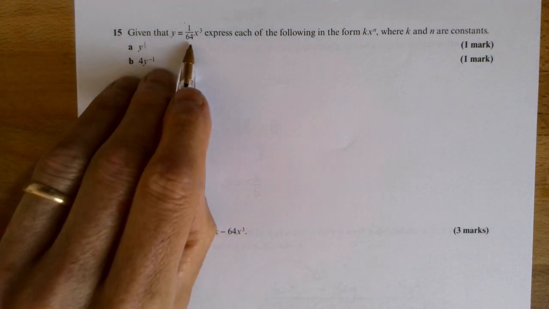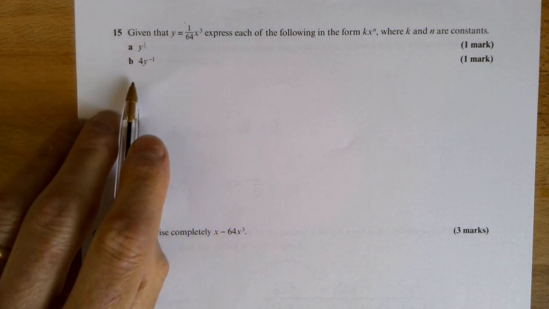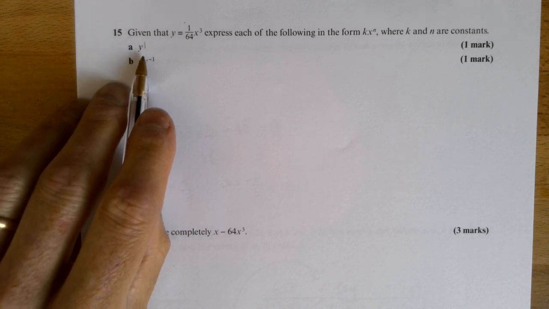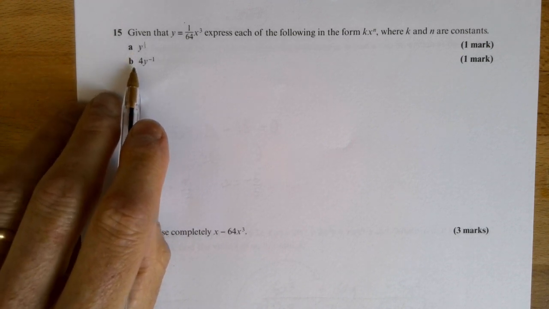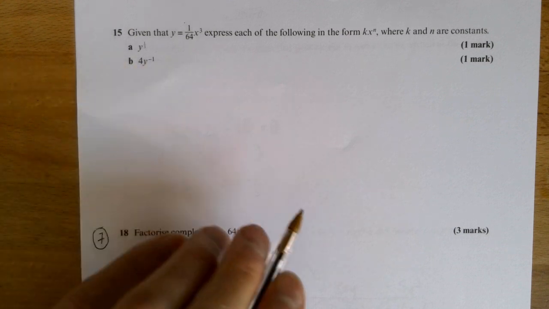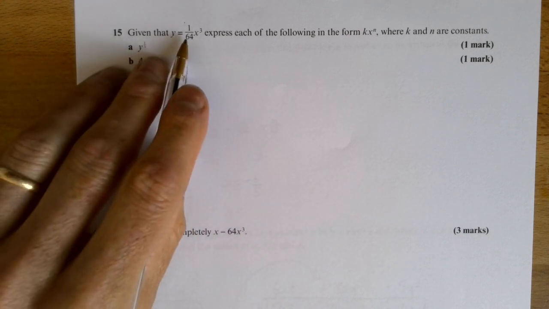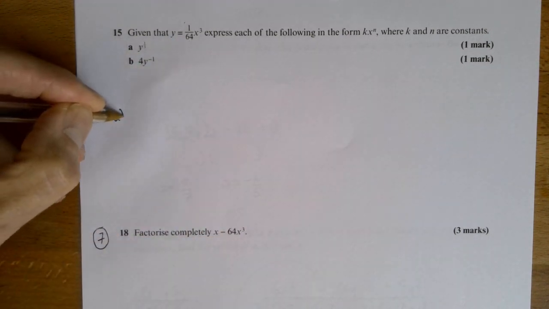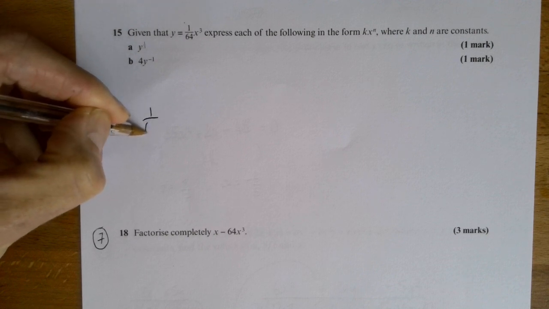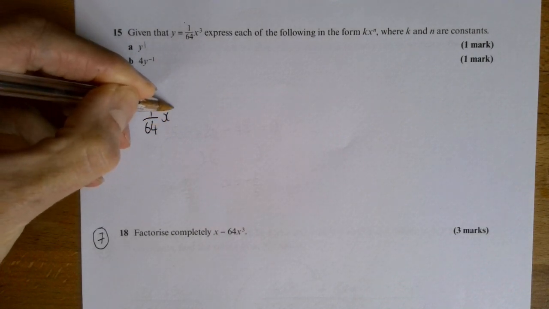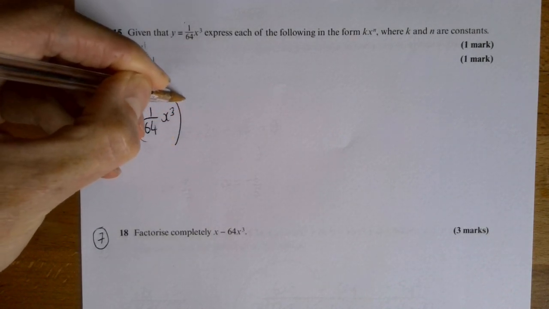So we're told that this is y, and we're asked to work out y to the power of 1/3 and 4 lots of y to the minus 1. So let's do y to the 1/3 first. So that means they want us to do this thing to the power of a third.